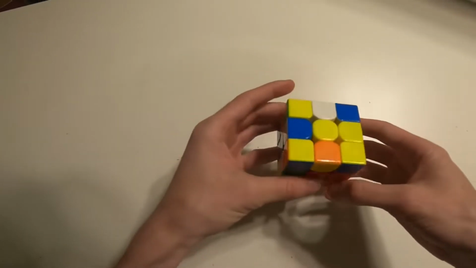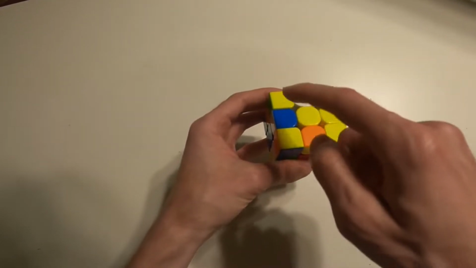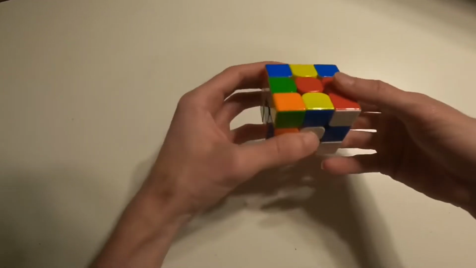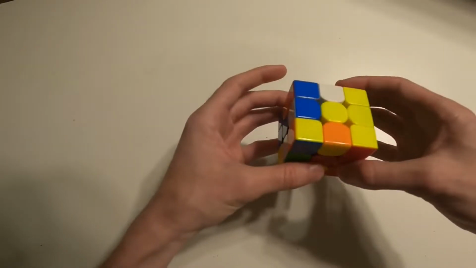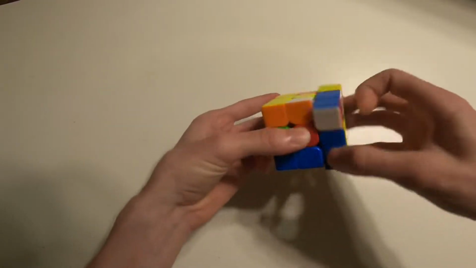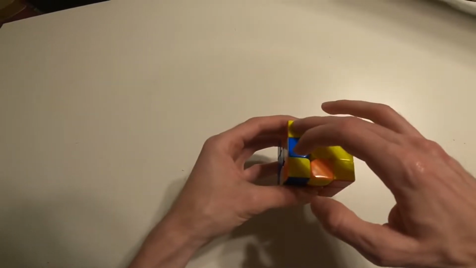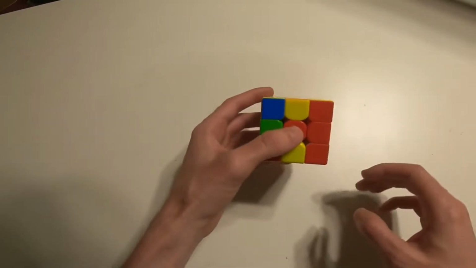So instead of cycle breaking, we're going to cycle break early to leave the buffer piece in UFL. So we're going to go here to here to here. And then if we finish the way we finished earlier, here to here, we will find that we have the UBL UFL swap like we want.